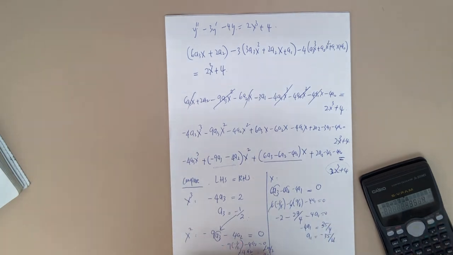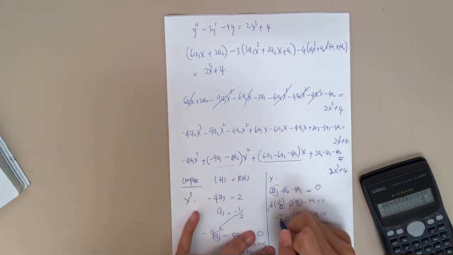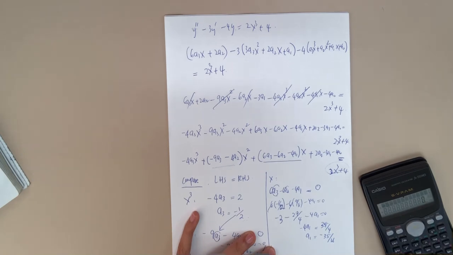Is it 35? 39? Okay. Negative 2 minus 27 over 4. Negative 3, sorry, this one is negative 3. So negative 3 minus 27 over 4 will be 39.